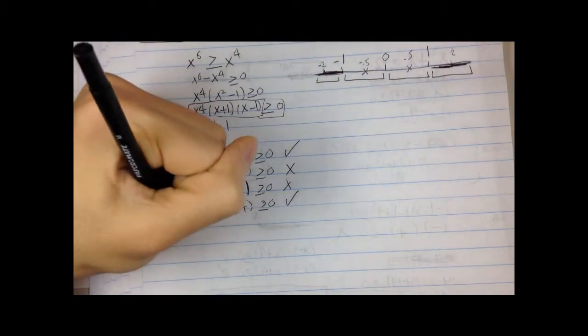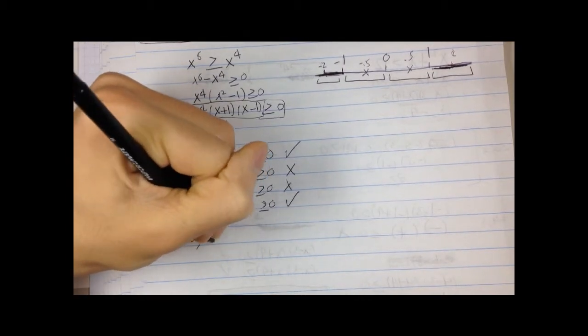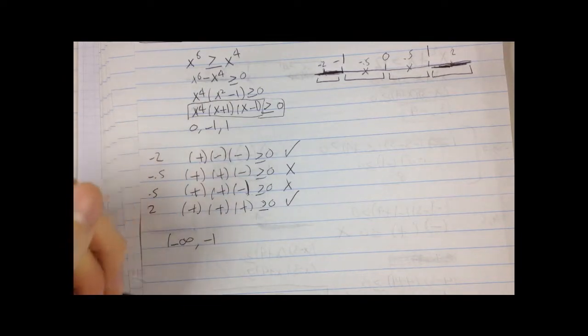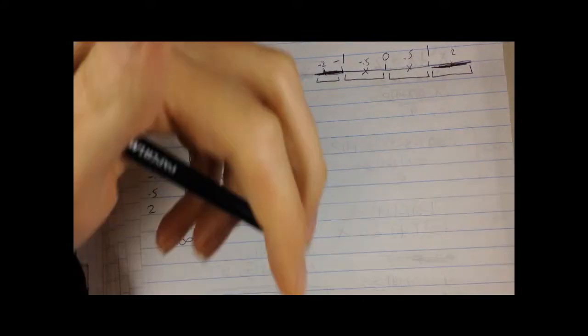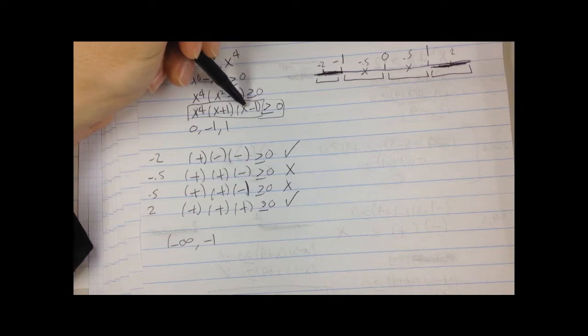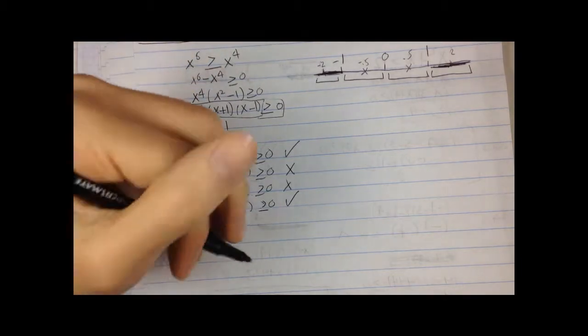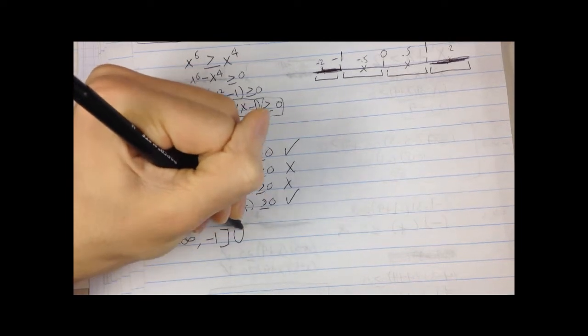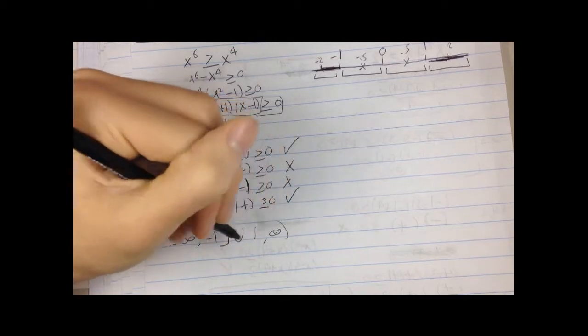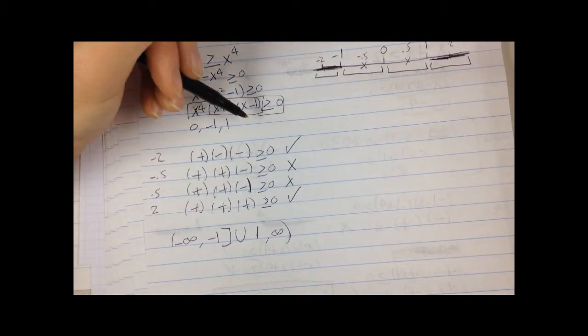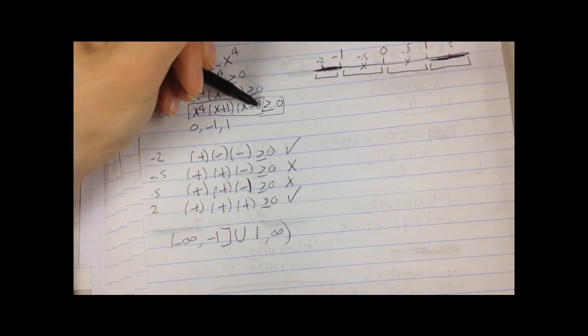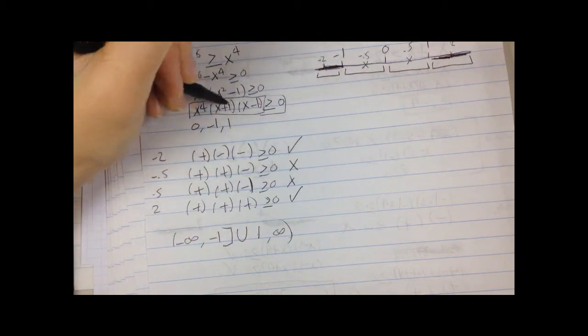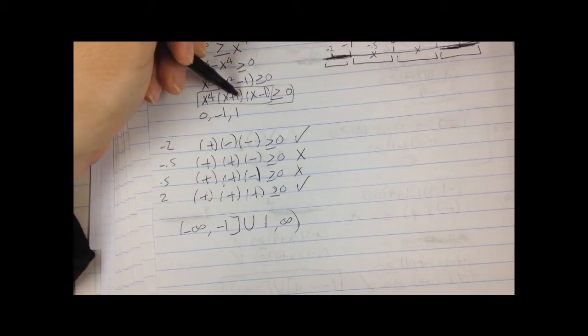And so now we have negative infinity to negative 1. And so we need to test our negative 1 to see if it's going to be inclusive or exclusive. So negative 1, if we plug that into our inequality here, we're going to have negative 1 plus 1 right here, which is just going to be 0, which means this whole thing is going to be 0, which means it's going to be part of our solution, so we'll have a square bracket. And then we're going to have 1 to infinity. And once again, with 1, we need to test that point. So 1, if we plug it in right here, it's going to be 1 times negative 1... the whole side of this inequality is going to be 0. So this is going to be true. So we'll include that in our solution.